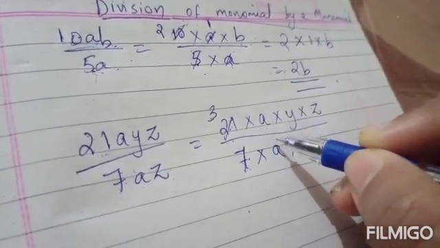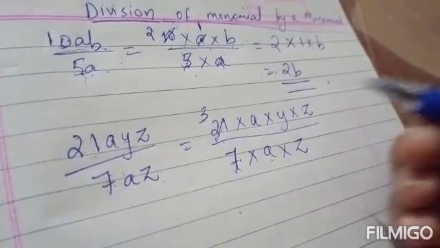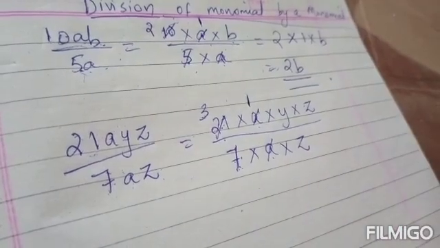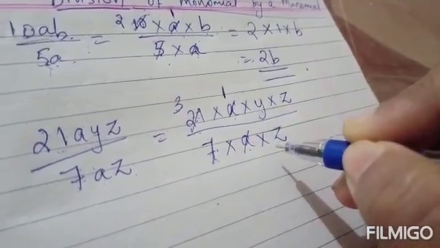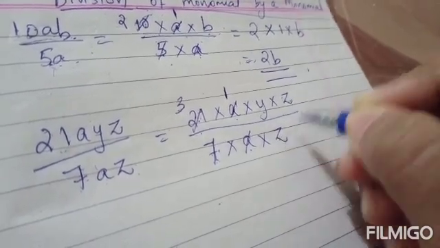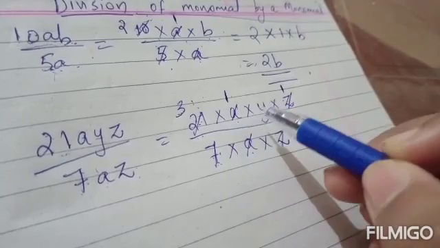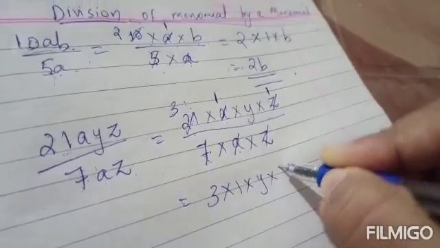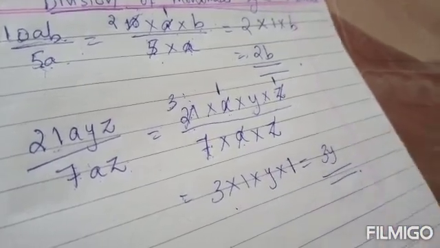Now a divided by a. A and a are like terms, so a divided by a, you will get 1. The 1 you can write in the numerator. Here y is there, but there is no like term for y in the denominator. Next, z divided by z is 1. So what you got? 3 into 1 into y into z into 1. You will get 3y as the answer.